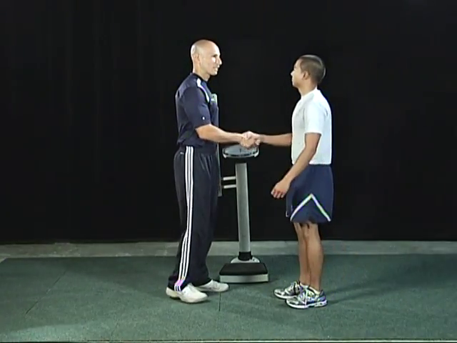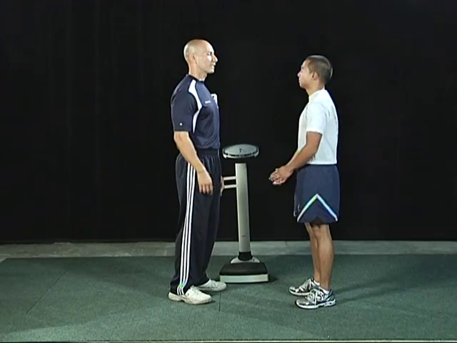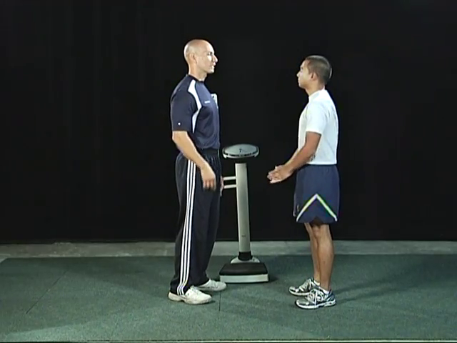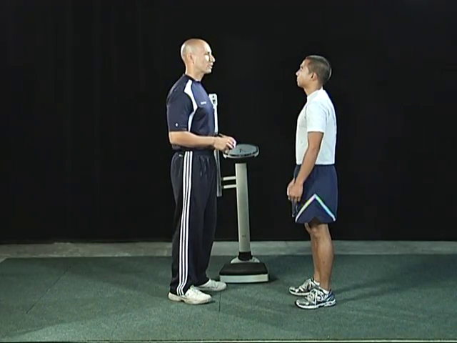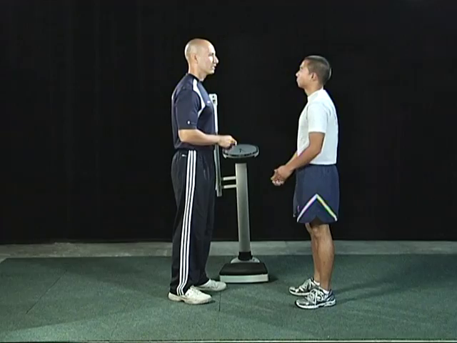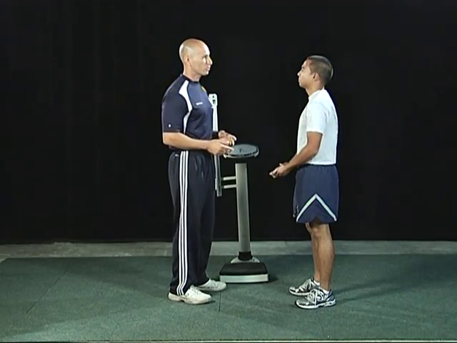The fitness assessment takes place in the Fitness Assessment Cell, or FAC. Where a FAC is not available, unit commanders may designate an alternate location. Also, members taking their assessment must wear the official PT uniform.